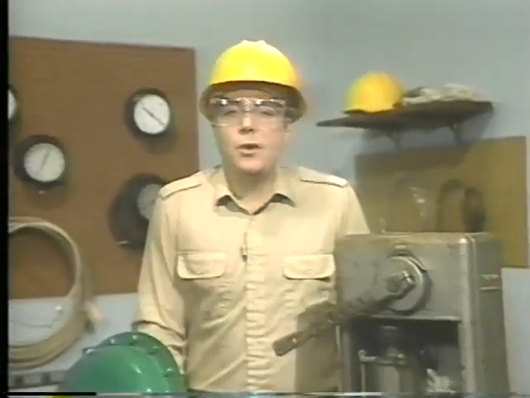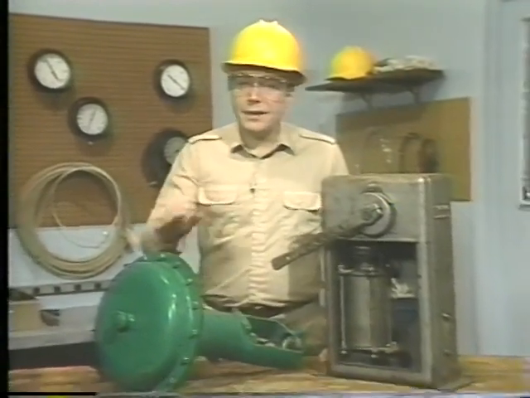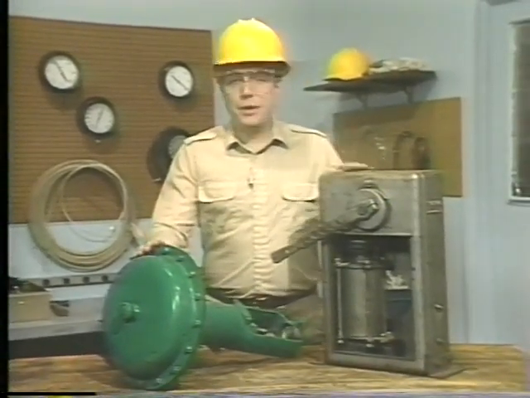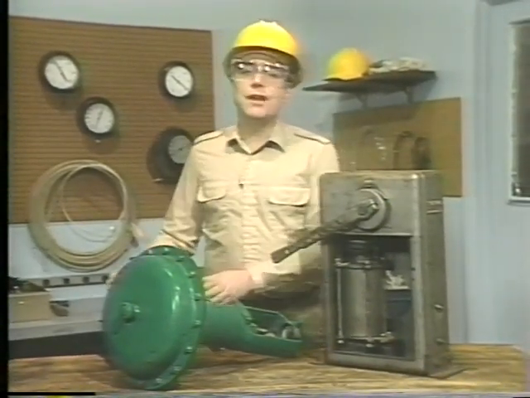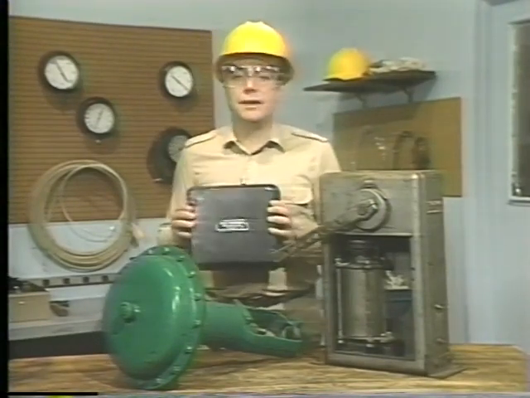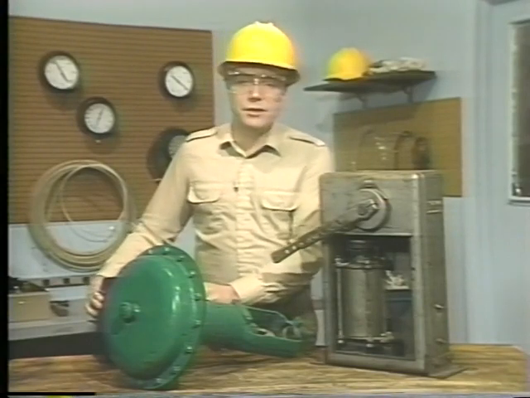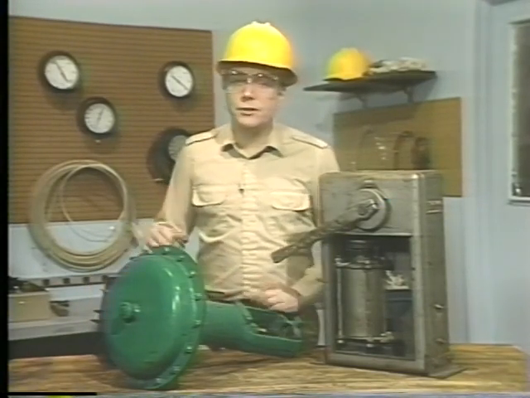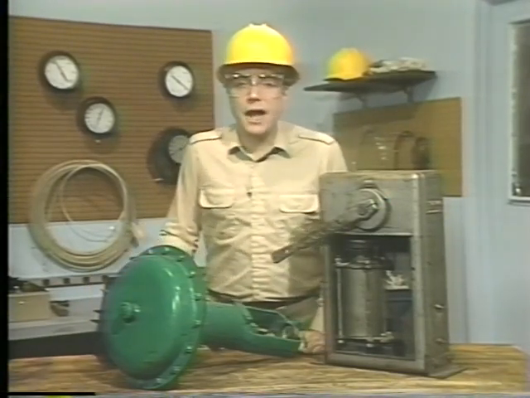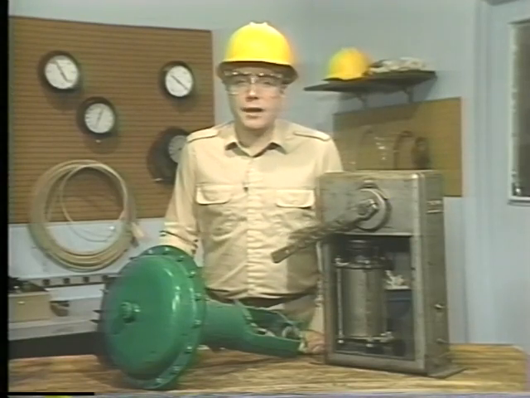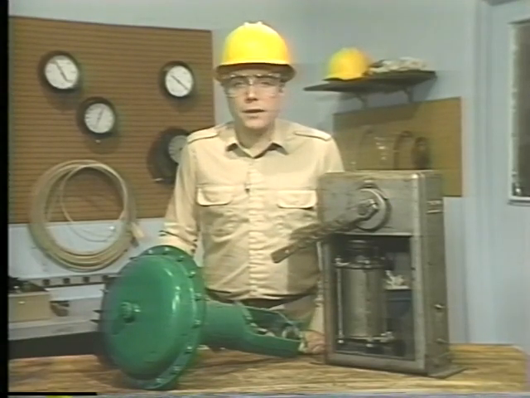Now, up to this point, we've looked at 2 actuators: a diaphragm actuator and a piston actuator. A lot of times, you'll see a positioner attached to these instruments. When we return, we'll find out what a positioner is used for, and we'll look at 2 common types. But for now, review the material in your text and answer the questions that go with it.